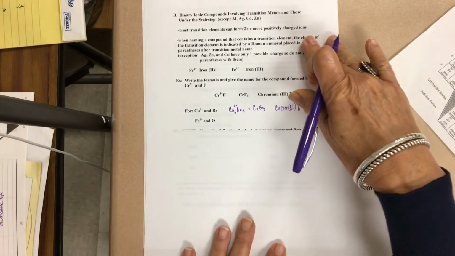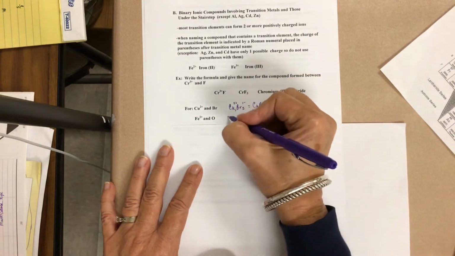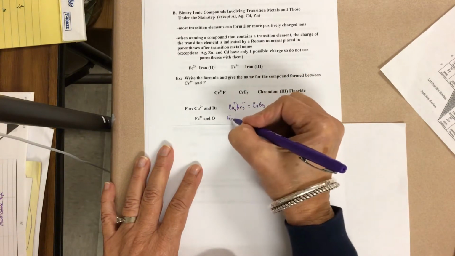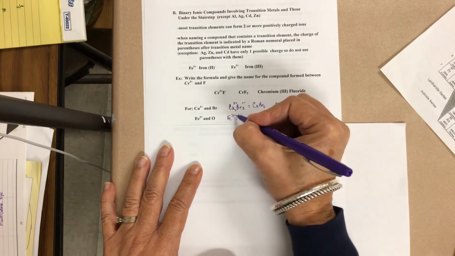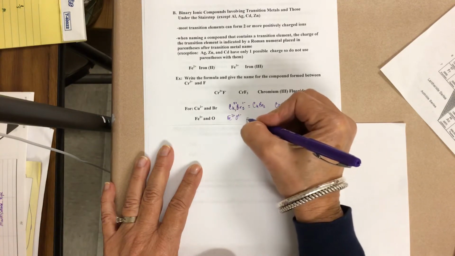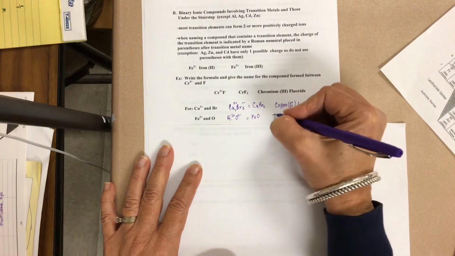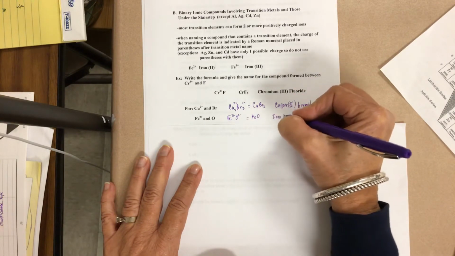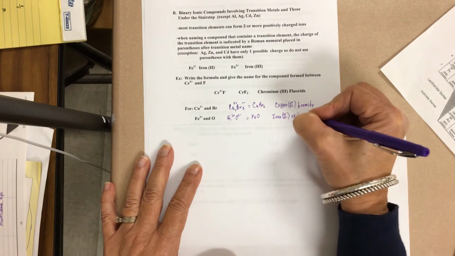Okay. Iron with a 2+ and oxygen. Well, iron we said it's a 2+, so Fe2+. Oxygen is a 2-. They equal 0, so we don't have to crisscross. So your formula is going to be FeO, and you would name that iron Roman numeral 2 oxide because we know iron's charge is a 2.